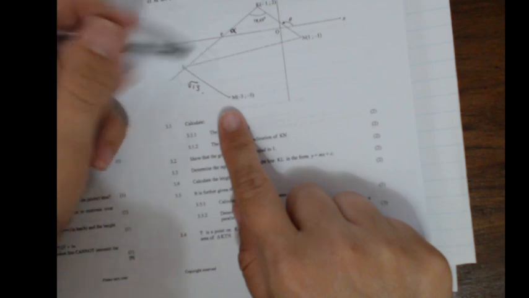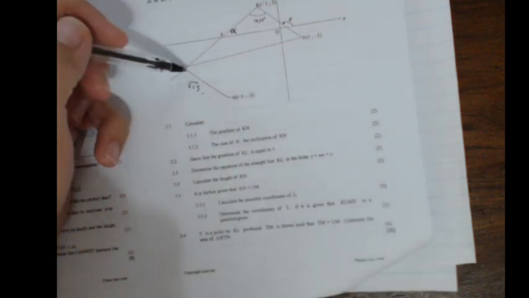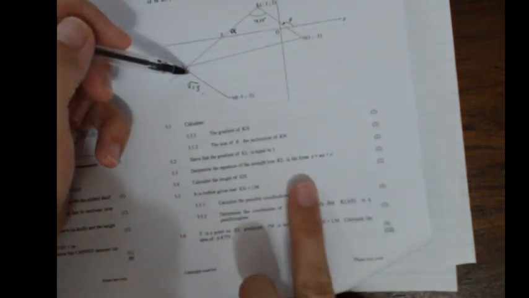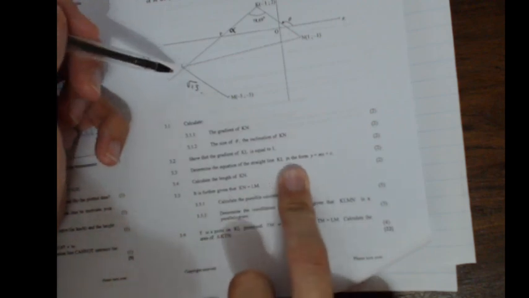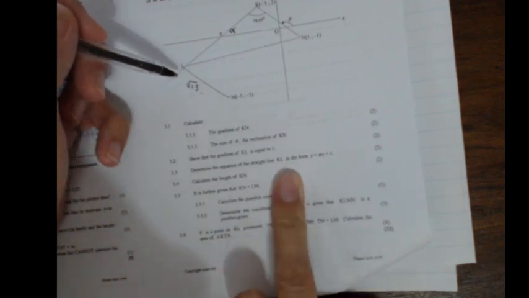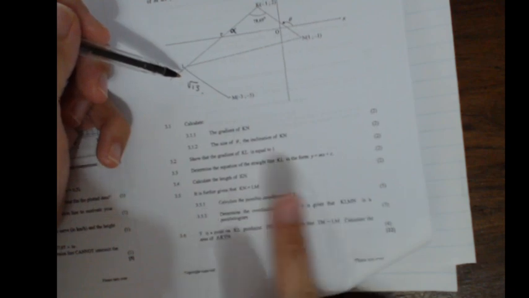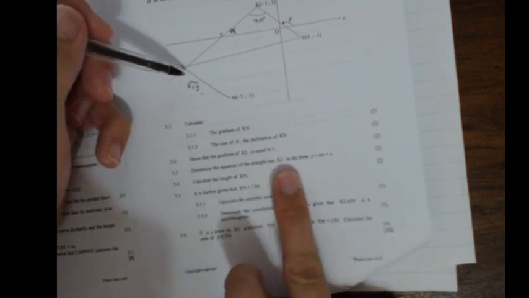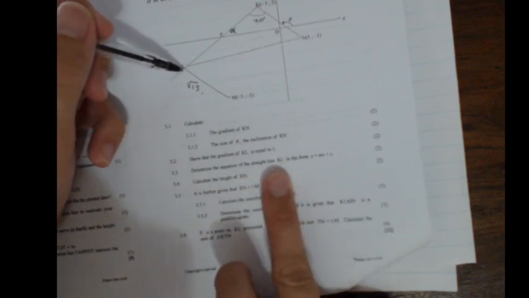But I also want something that lies on KL, and I have the equation of KL. This is 5 marks.